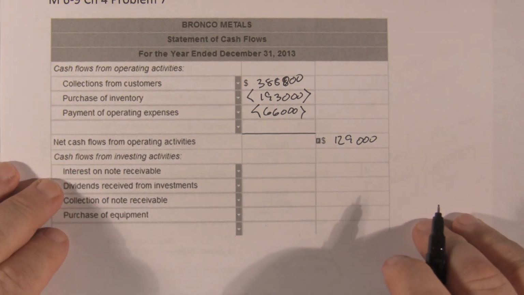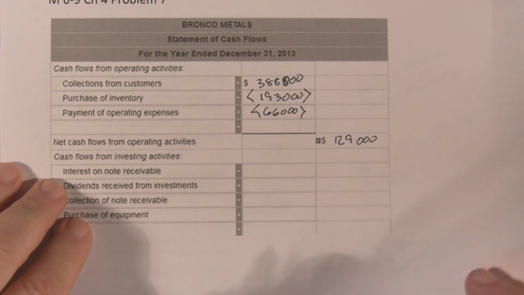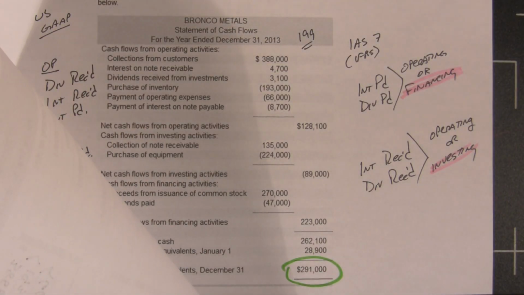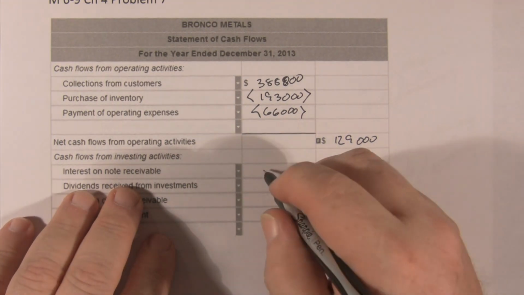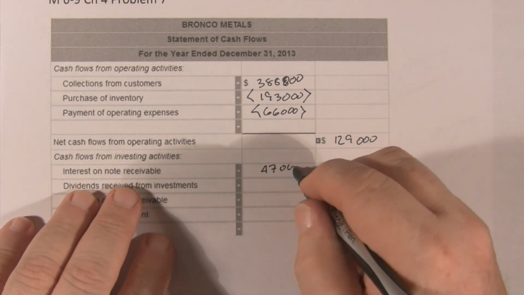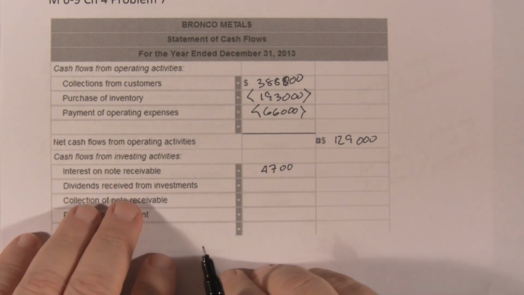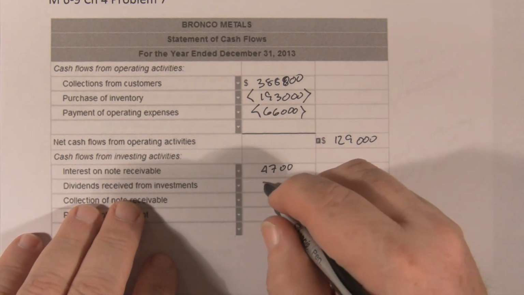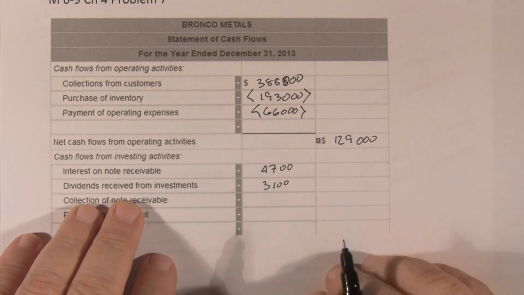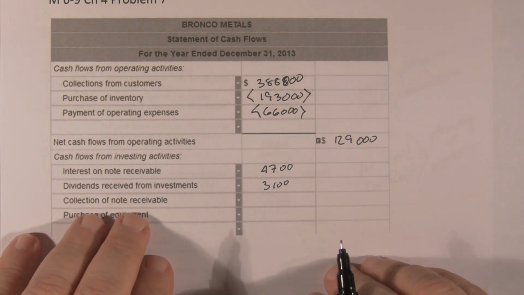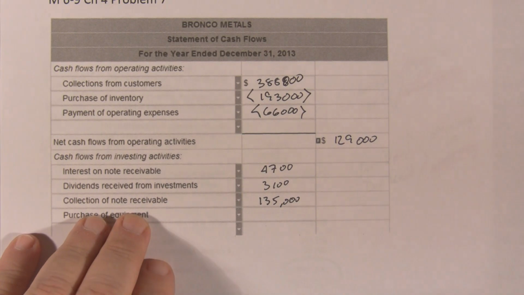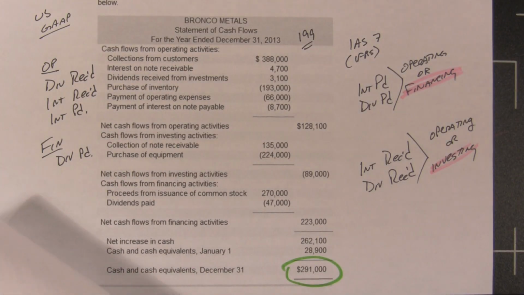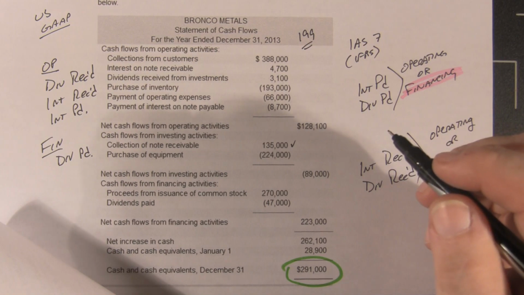Now, here's where we get different. We're going to use investing activities, and we're going to use the more common of the two methods. When given an opportunity to pick one or the other, we're going to pick the more common, okay? So, interest on notes receivable, we're going to call that an investing activity for $4,700. Dividends received, so this is money we got from other companies, $31,000. We're going to bring that in. A collection on a note of $135,000. We're going to bring that in. Okay, and you see where we handled the note, so that's exactly the same.